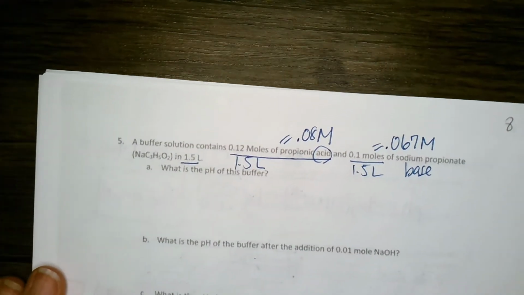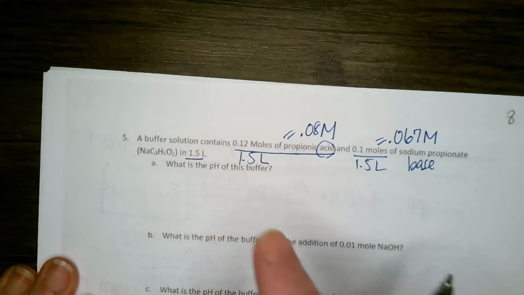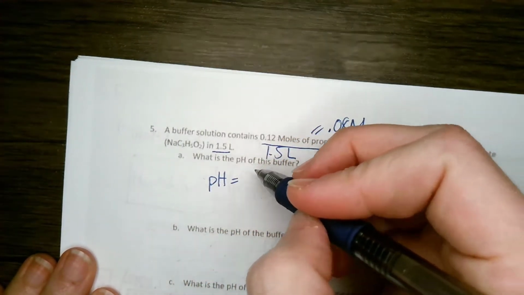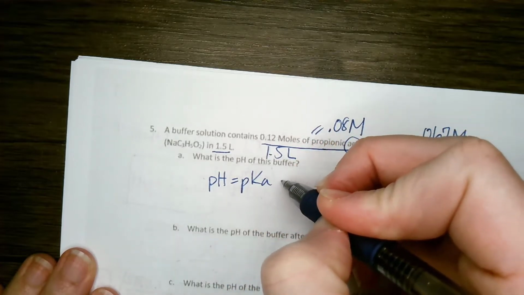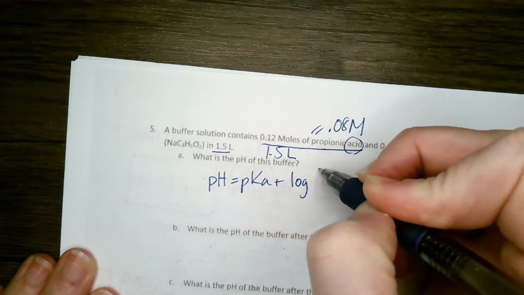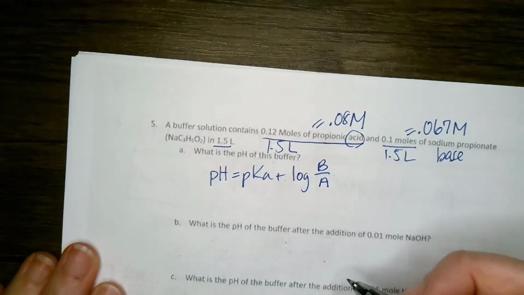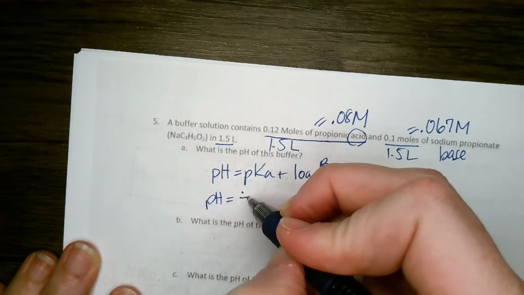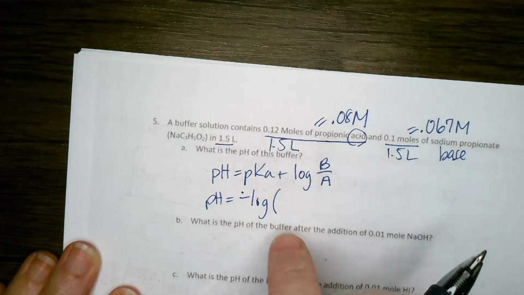Okay? So what is the pH of this buffer? Well, we know that pH is equal to the pKa plus the log of base over acid. So pH is equal to the negative log of our Ka.